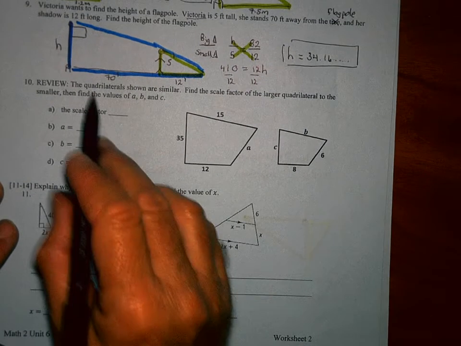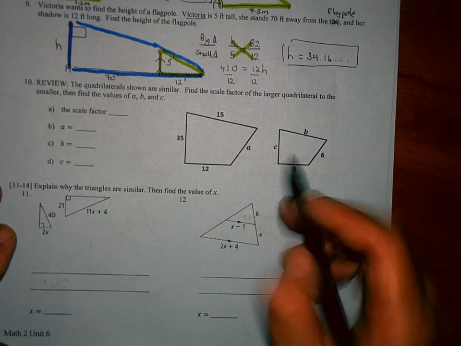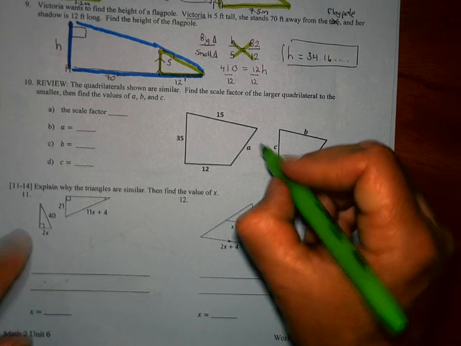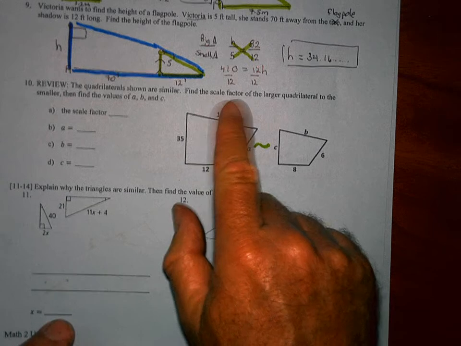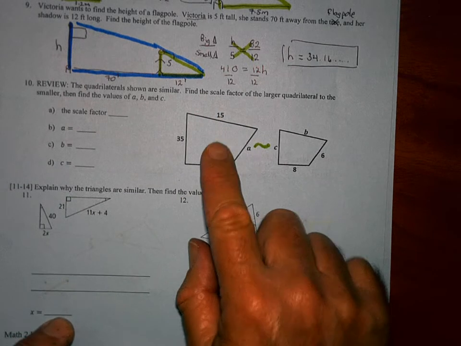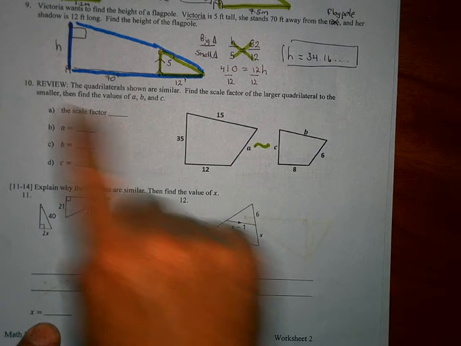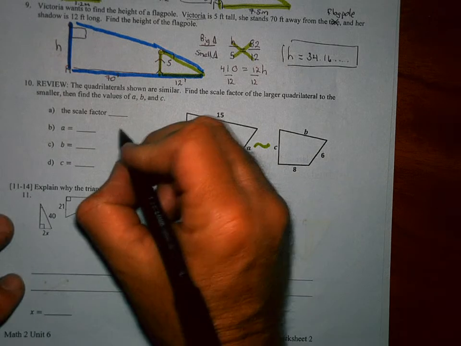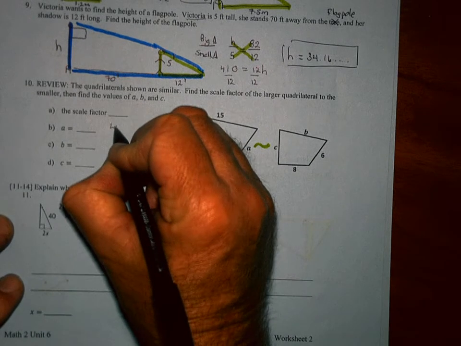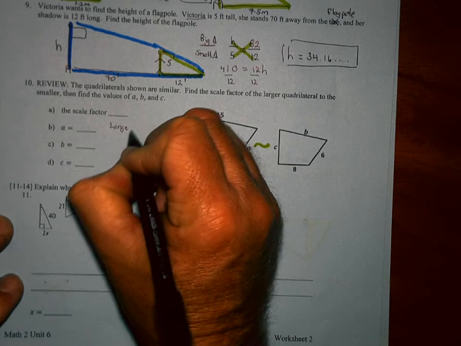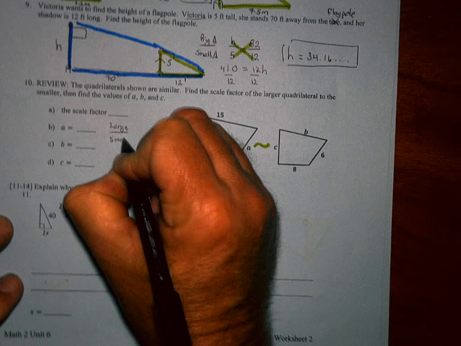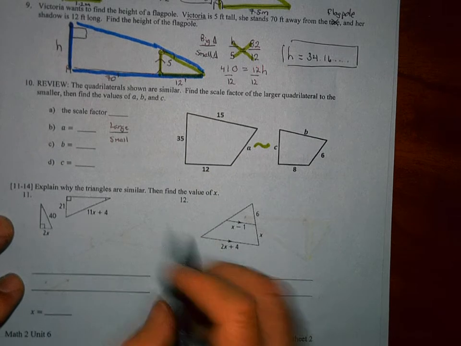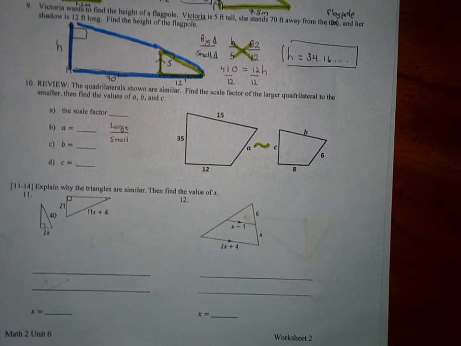All right, number 10, review. The quadrilaterals shown are similar. Okay, so it tells us right away these two shapes are similar to each other. We're going to find the scale factor of the larger quadrilateral to the smaller. Okay, that's very important. So we're always going to write the large quadrilateral as the numerator, the smaller quadrilateral as the denominator, and then we're going to find the values of A, B, and C.